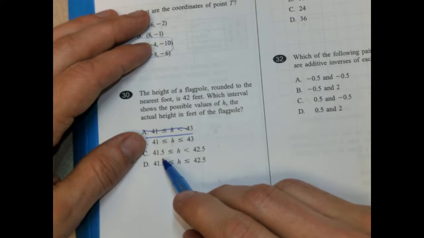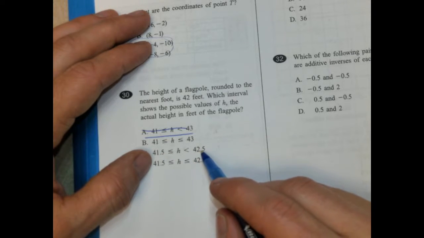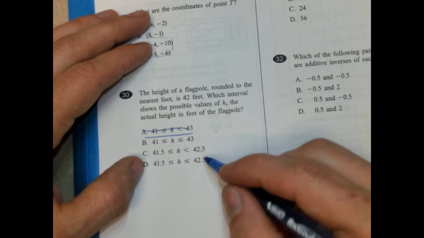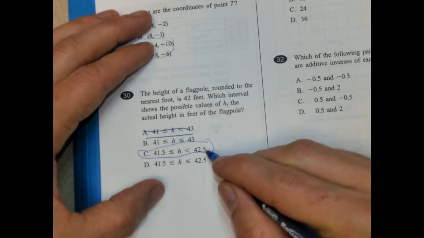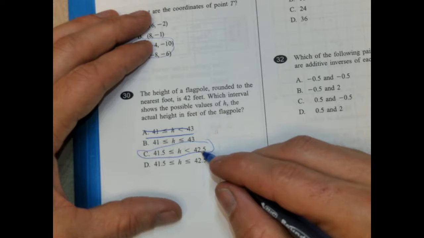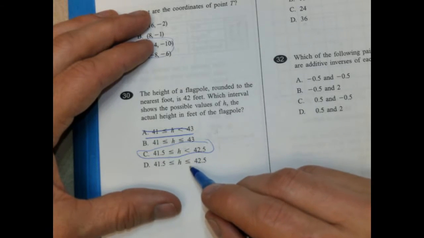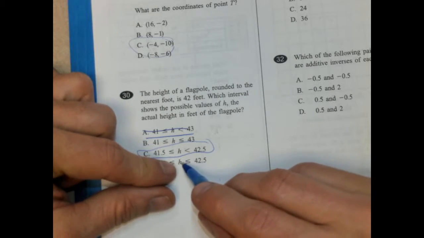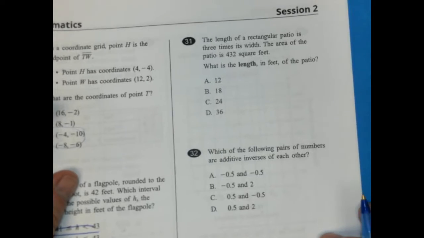It can be greater than or equal to 41.5, that's the lowest possible value, and less than 42.5. It can't be that value, but it can be just below that in order to be 42. If it was that or higher, it's going to be 43. The only difference between these two is that if it was equal to 42.5, it would actually round up to 43. So C is correct.